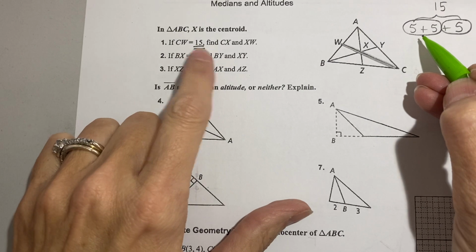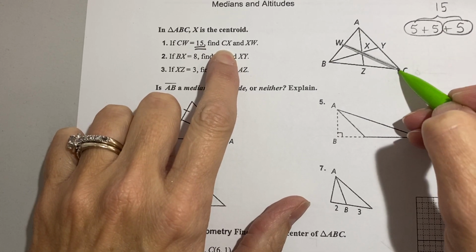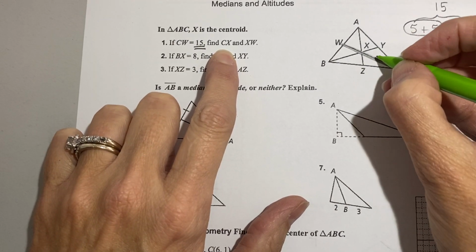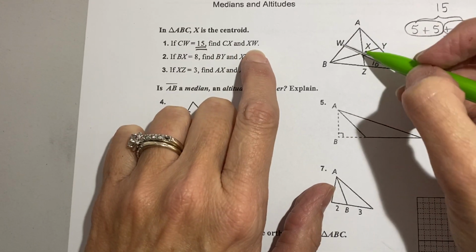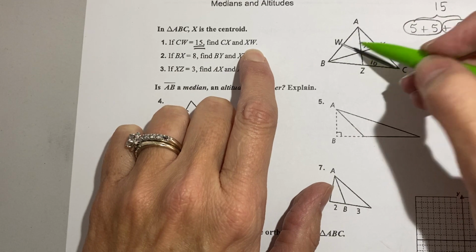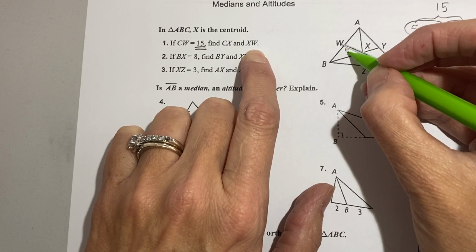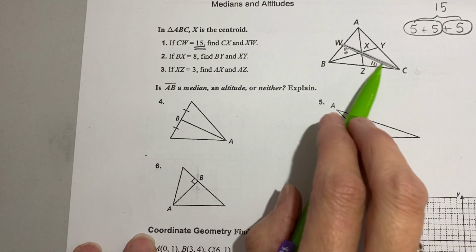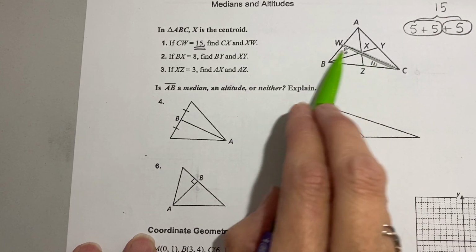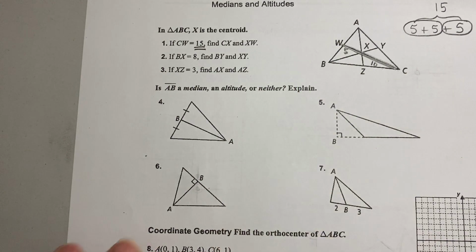And so CX from here to here, that would have to be 10. And then XW, from X to W, the shorter part, that would have to be 5, to make a total of 15. And this is 2 of those thirds, and this is 1 of those thirds. So it would be 10 and 5.